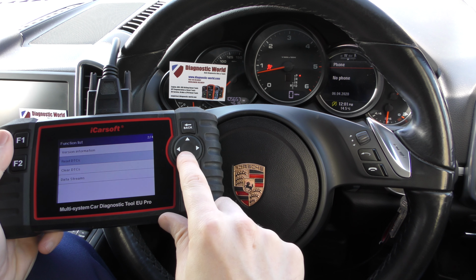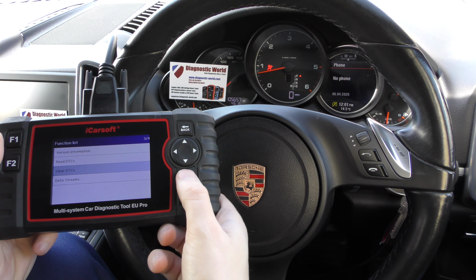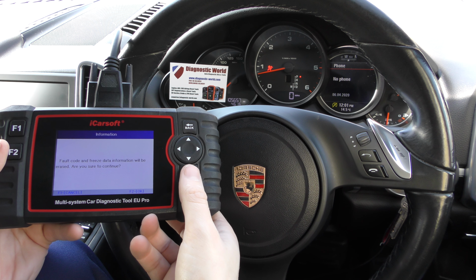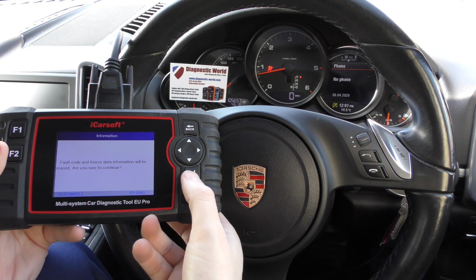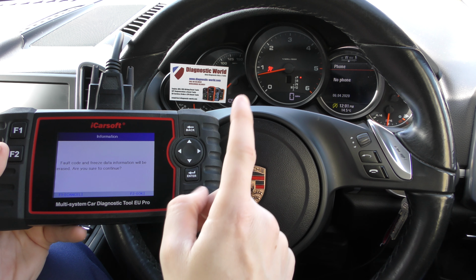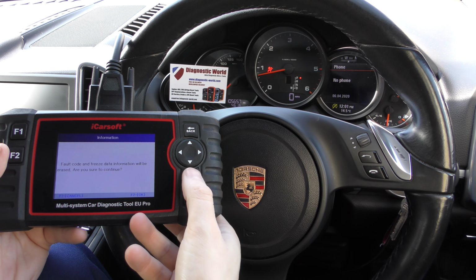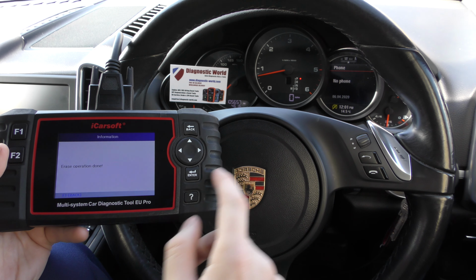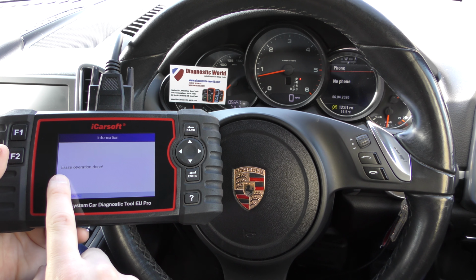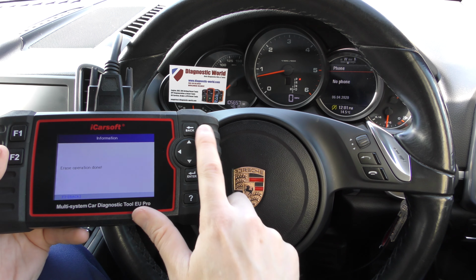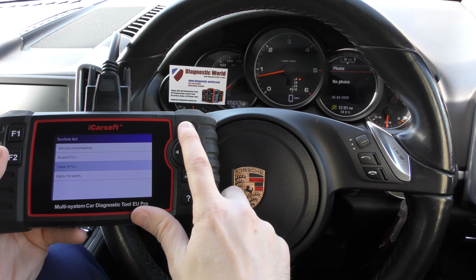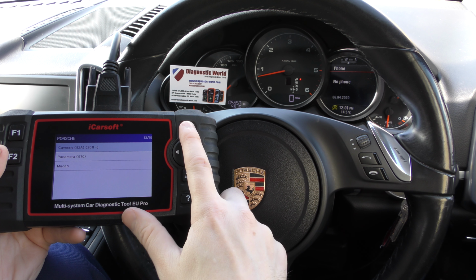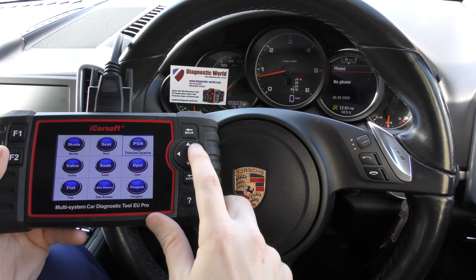So we're going to click on clear DTCs, click enter. It's giving us one final message, are we sure we wish to continue. So when I click enter here, just keep one eye on the airbag light there. And there we go, the airbag light has disappeared. On screen here we have a message to say erase operation done, and it's all thanks to the iCarsoft EU Pro Kit. So the EU Pro Kit basically covers European manufacturers.